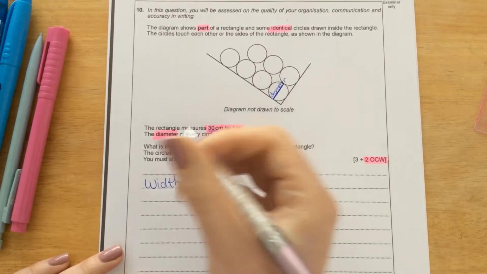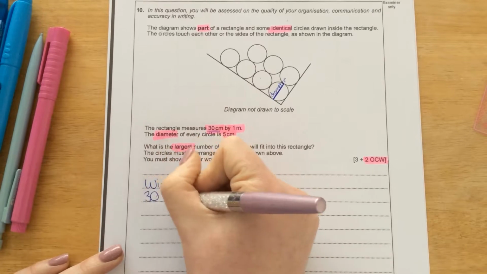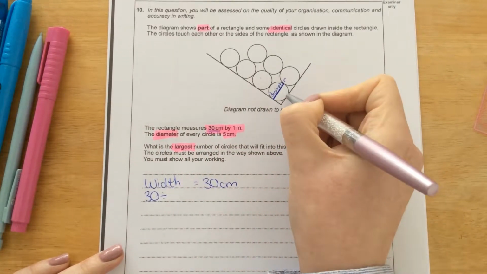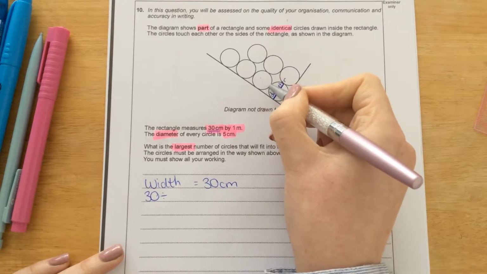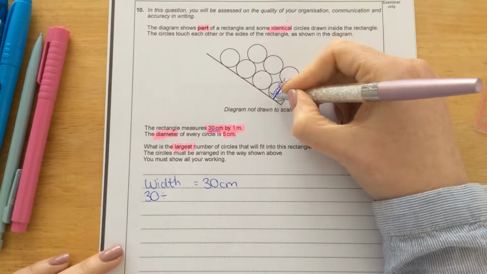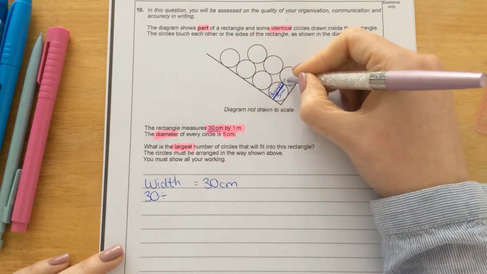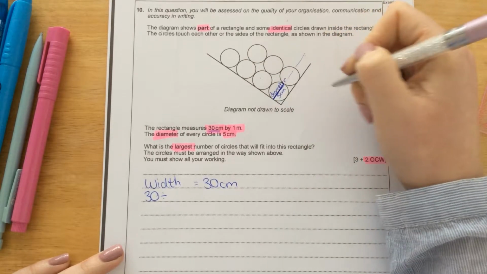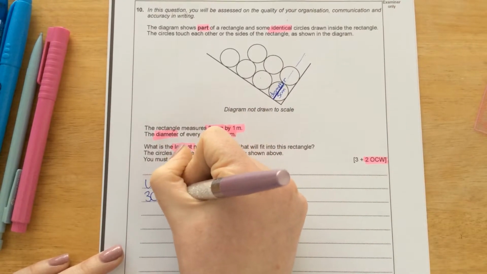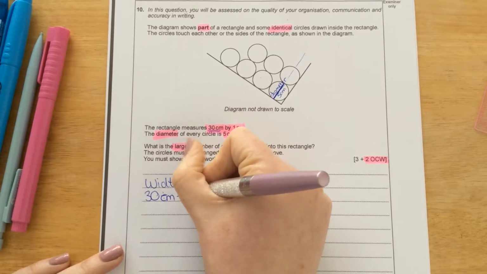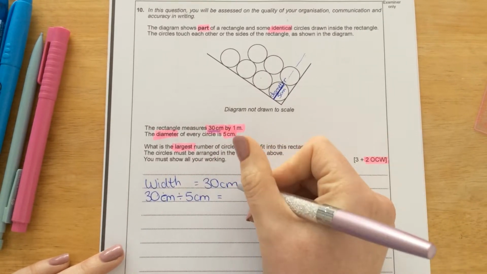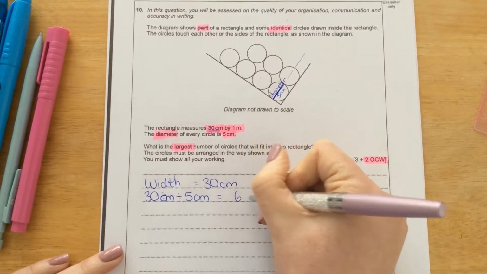So the sum I need to do here is 30 centimetres divided by each circle. So the diameter would be 5 centimetres. So how many of those 5 centimetres would I fit into 30 centimetres? So if I've got 30 centimetres divided by 5 centimetres, so that would give me 6 circles.